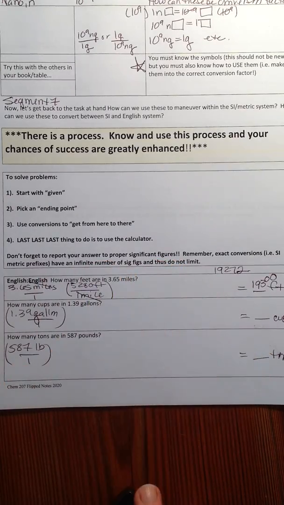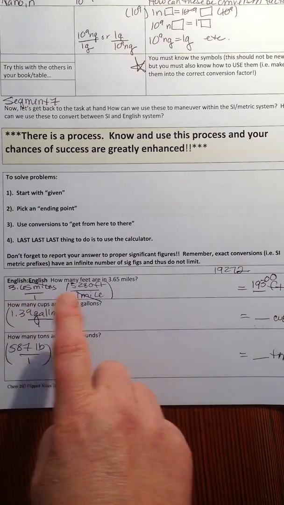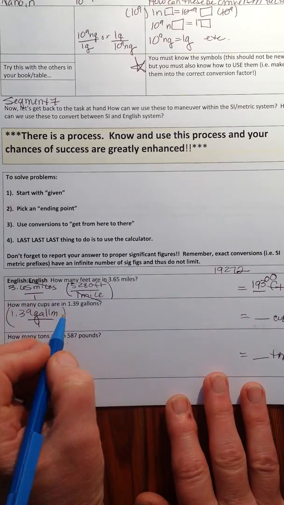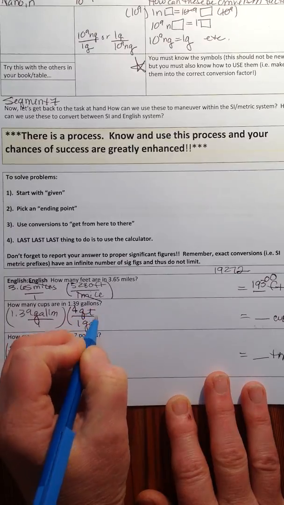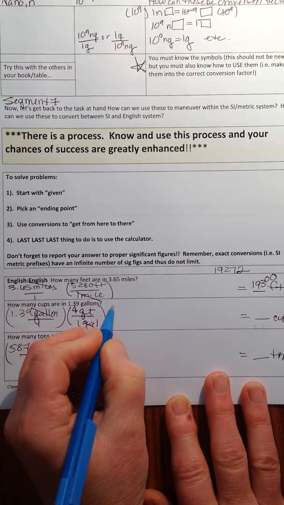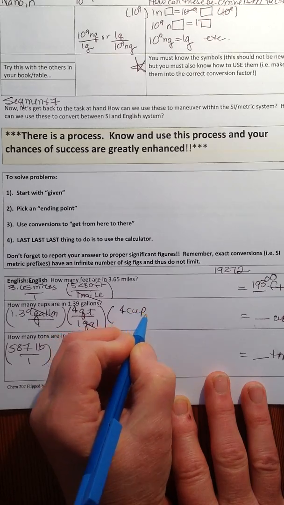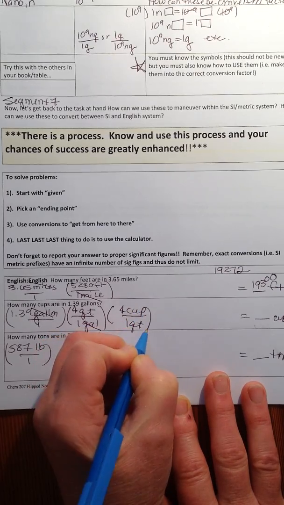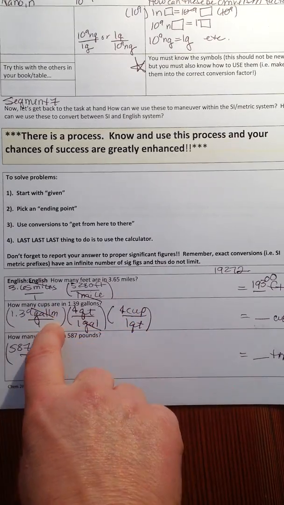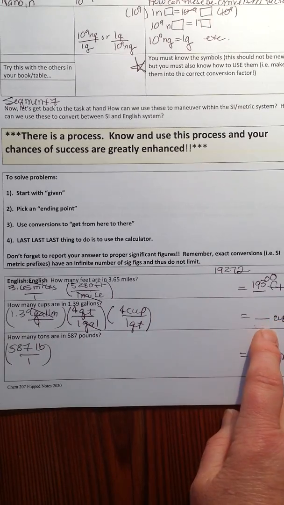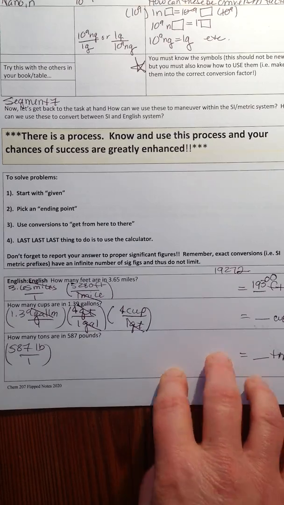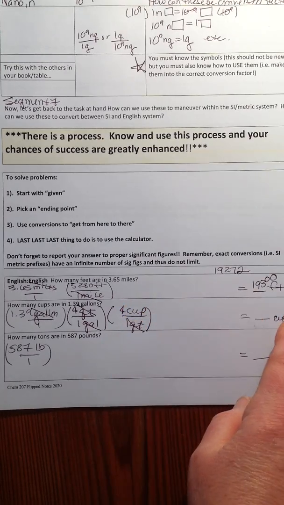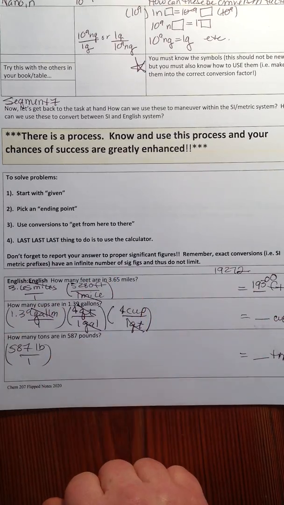All problems are pretty much a rendition of this same thing. Gallons to cups. Most people know that there are 4 quarts in 1 gallon. Gallon will cancel, and there are 4 cups in 1 quart. Because we're starting with gallon, we're ending in cups. Quarts will cancel. That's factor label method. You have the unit that you want, and now we're going to do the math.